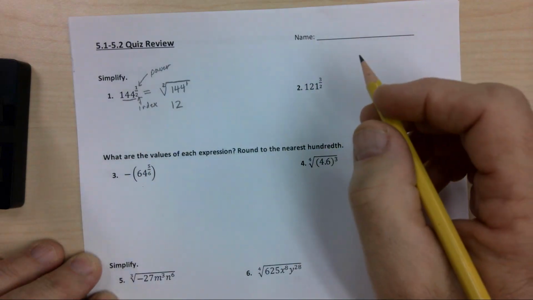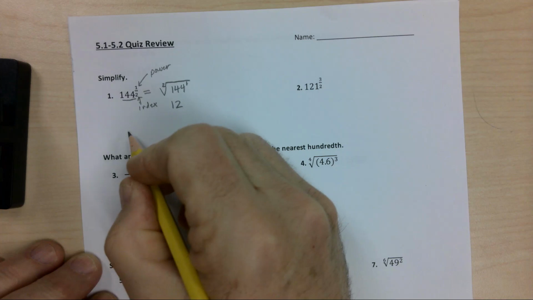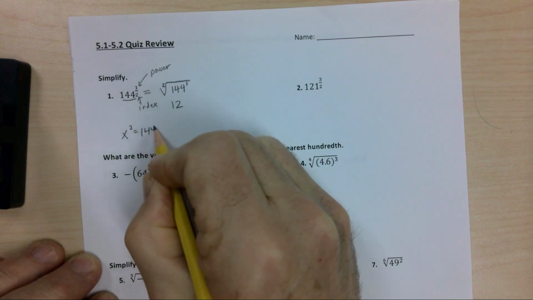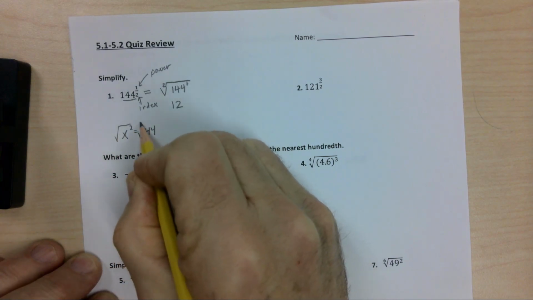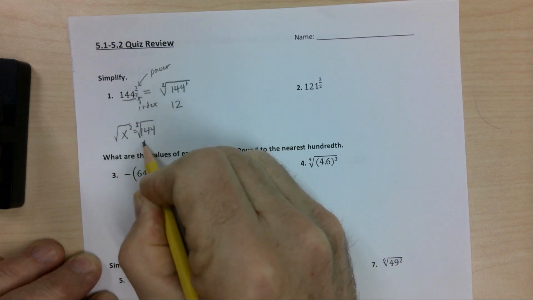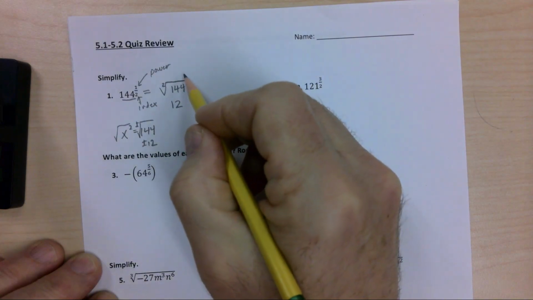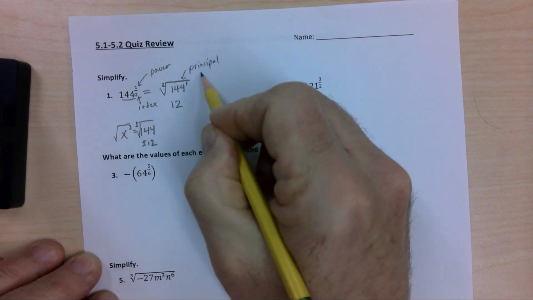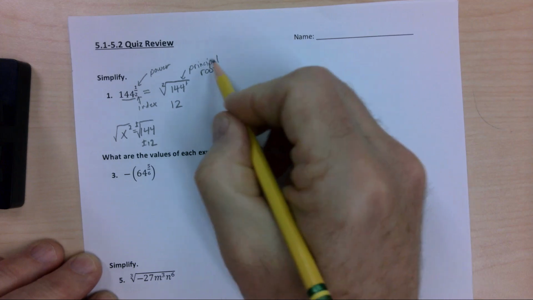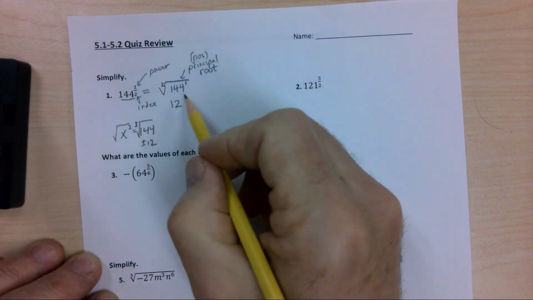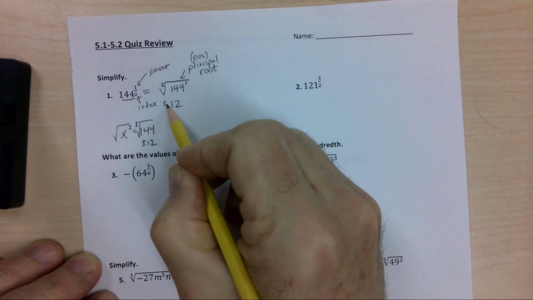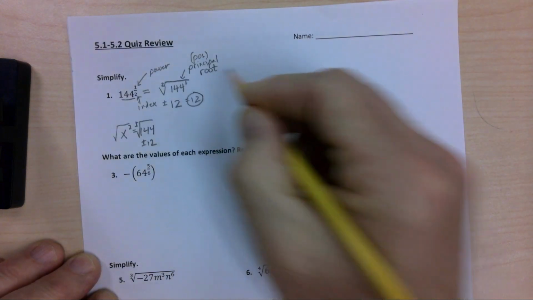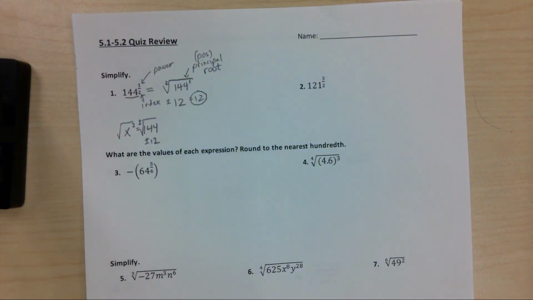Now, again, I don't want to confuse you, but we've had many problems where it's x squared equals 144, and if that's the case, you get plus or minus 12. But when you have the square root of a number, all they want is the principal root, which is a fancy way of saying positive. They want the positive. If you happen to go plus or minus, technically you're not wrong, but all they want is the positive principal root. Number one is done.